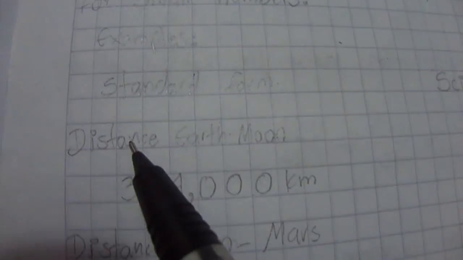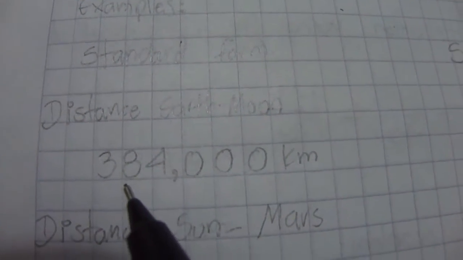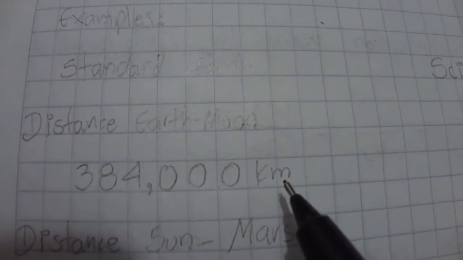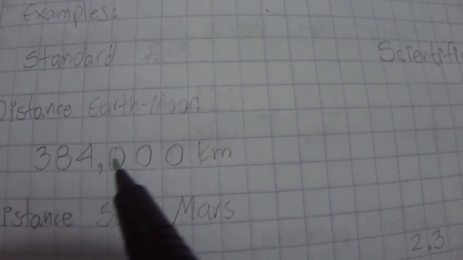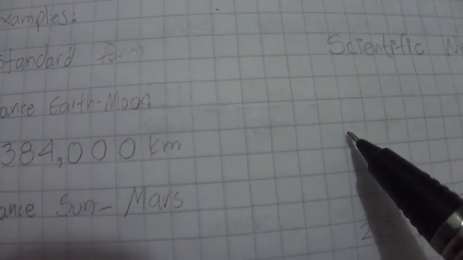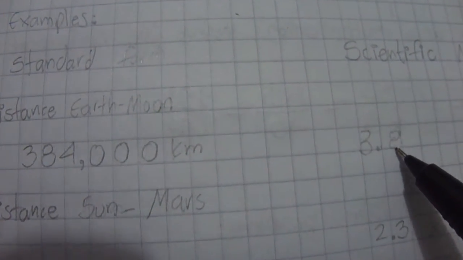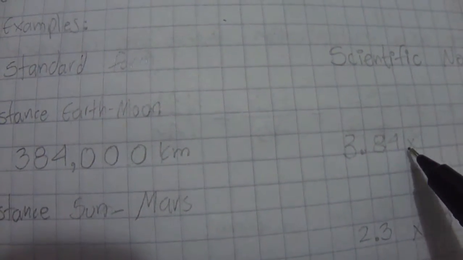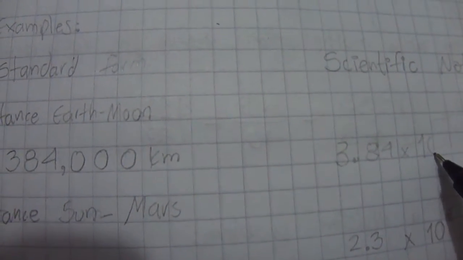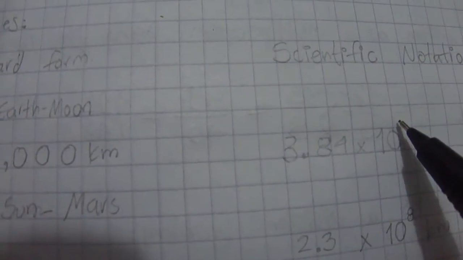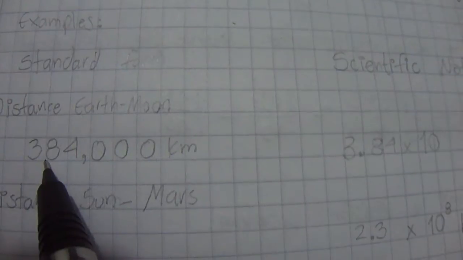So here, for example, the distance between the Earth and Mars is 384,000 kilometers. So we want to express this number in scientific notation. As you can see, the number between 1 and 10 is 3.84, and since this is a large number, the power of 10 is positive. But how many times? It depends on the places you have to move these decimal points.